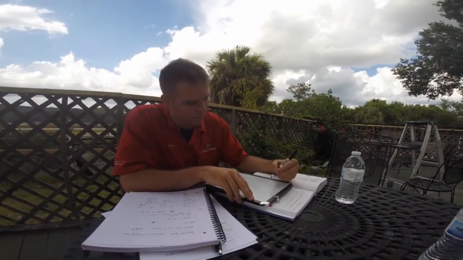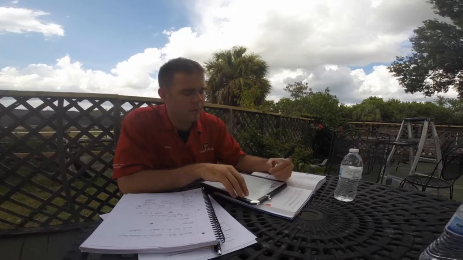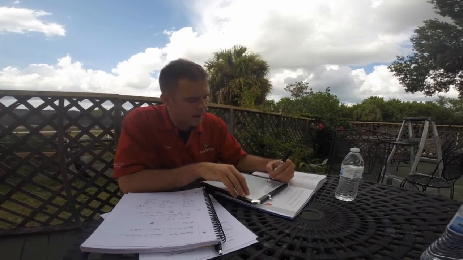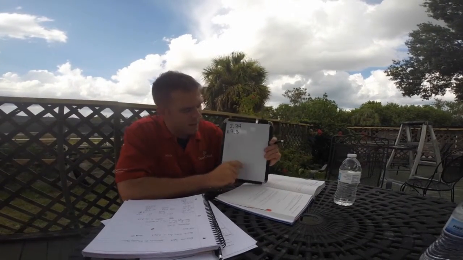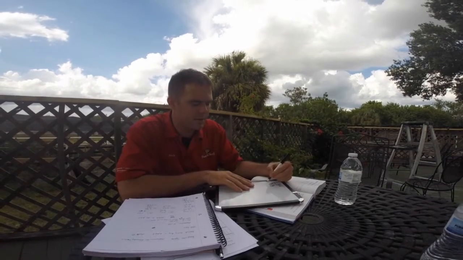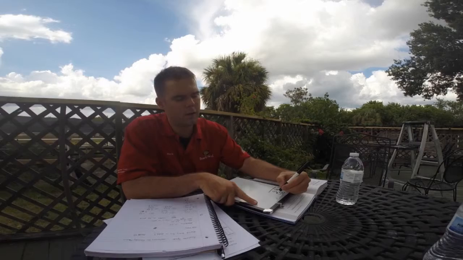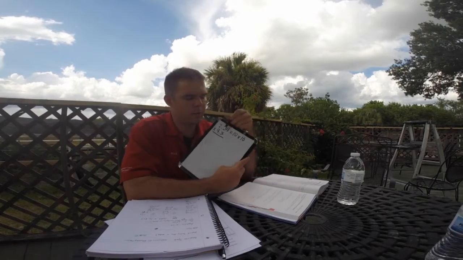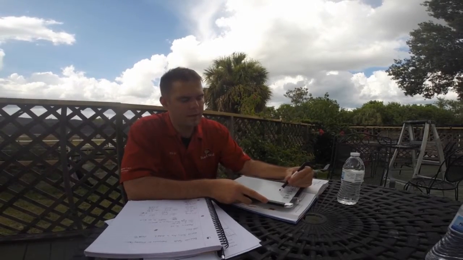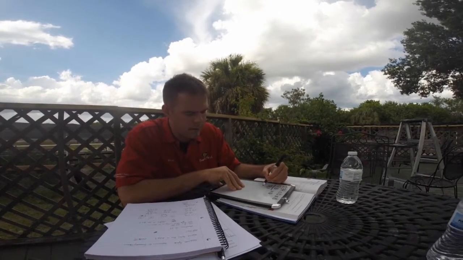Okay. We have 2.34 times 9.3. So now we have a decimal in both parts, right? Not just multiplying a decimal by a whole number. So we're going to get the decimal out of the top and the bottom. So times 10 times 10. But we still have to work on the bottom, right? Times 10. So that gives us 234 times 93.